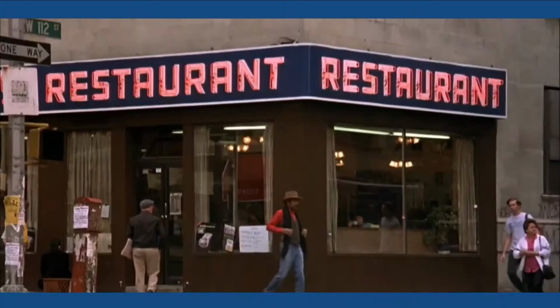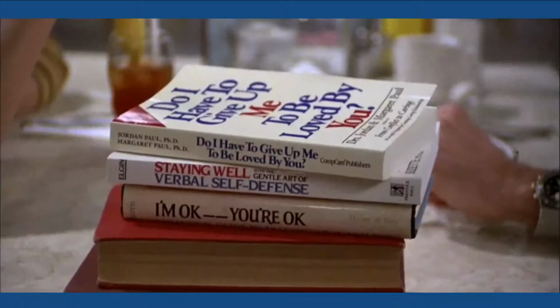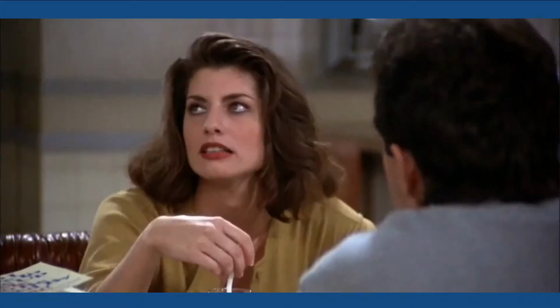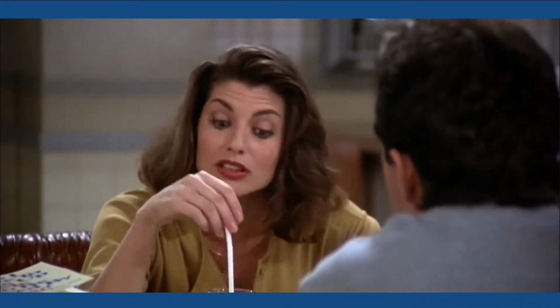As an example here, from the popular late 80s, early 90s sitcom Seinfeld, we join a conversation between George and Jerry in the latter's apartment. George has asked Jerry to get his books back from a woman he just broke up with, and Jerry agrees. We then cut to a shot of the exterior of a diner, overhear a little bit of a conversation between Jerry and Marlena, that's George's ex, before joining the two inside.